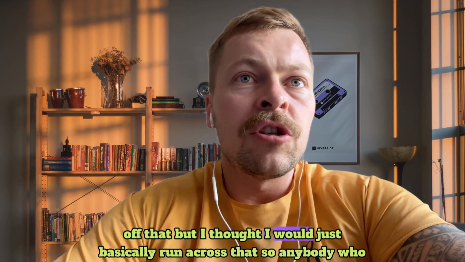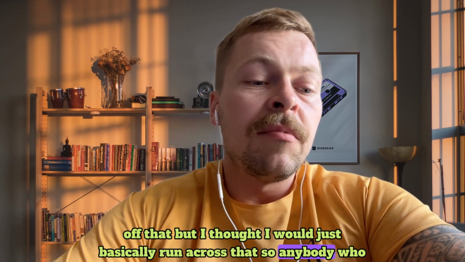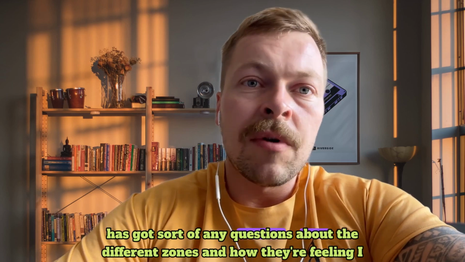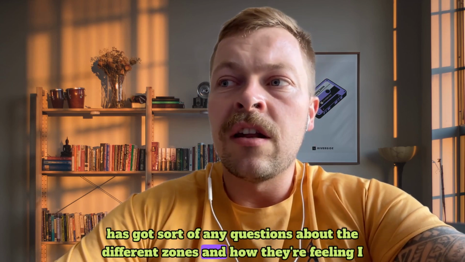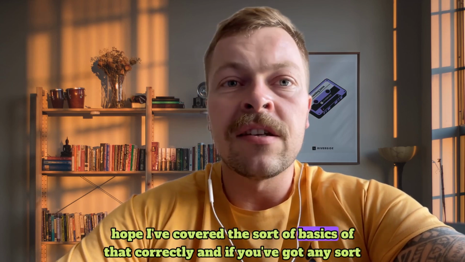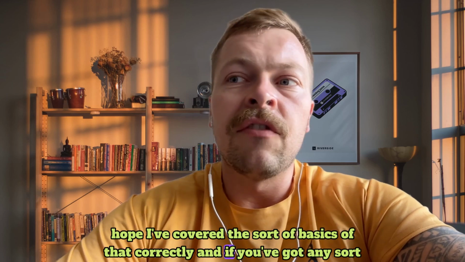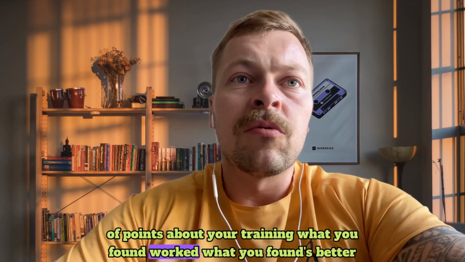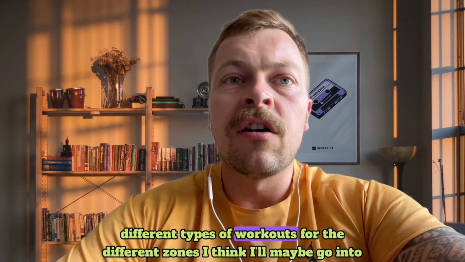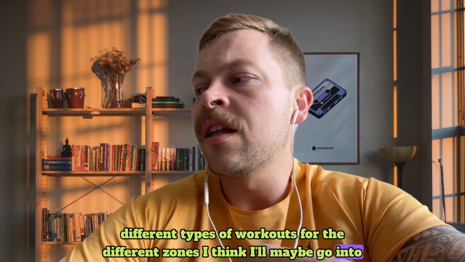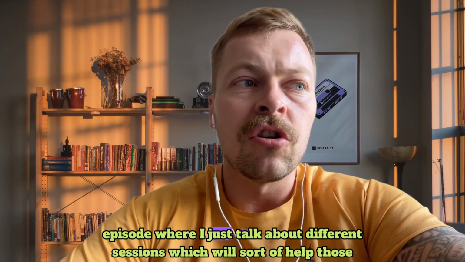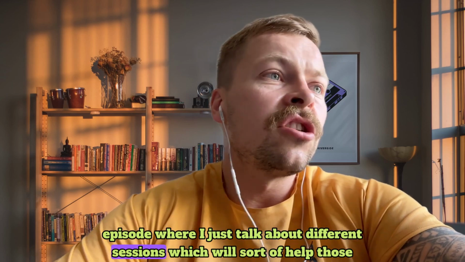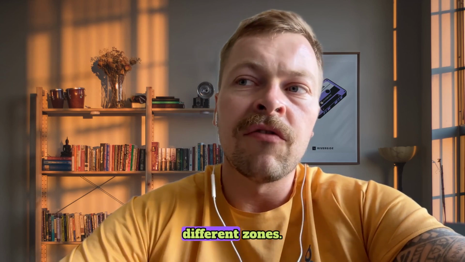But I thought I would just basically run across that. So anybody who has any questions about the different zones and how they're feeling, I hope I've covered the basics of that correctly. And if you've got any points about your training, what you found worked, what you found better, different types of workouts for the different zones, I think I'll maybe go into that in a different episode where I talk about different sessions which will help those different zones.